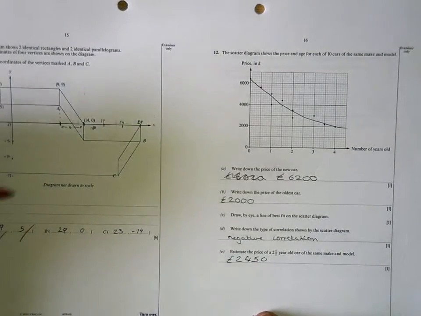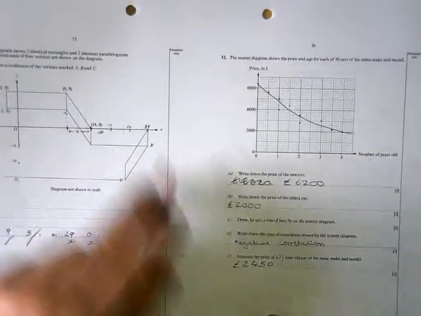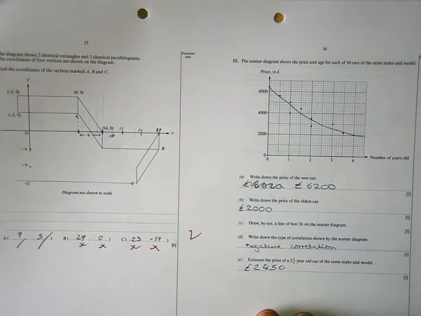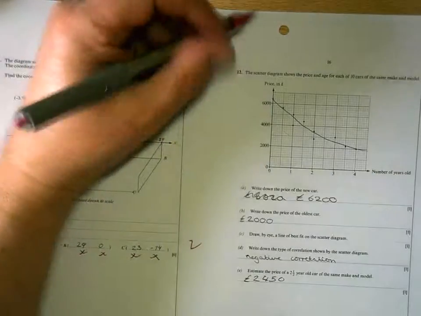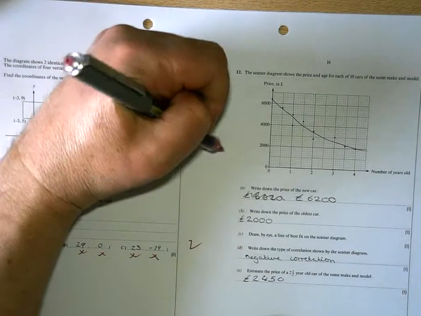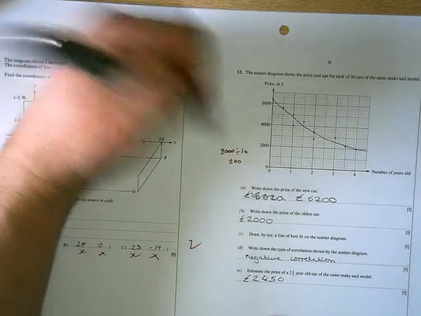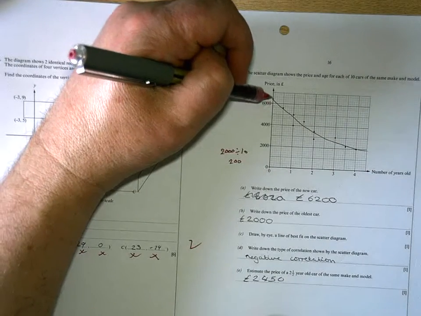5 is right, but the rest of them then are wrong. What shall I explain that on the video? 6,200 is wrong. Same mistake you've made here, that you haven't worked out what each little square is worth. So this time we're going 2,000 in 10 jumps. So each little jump is going to be worth 200 quid. So that's going to be 6,400.